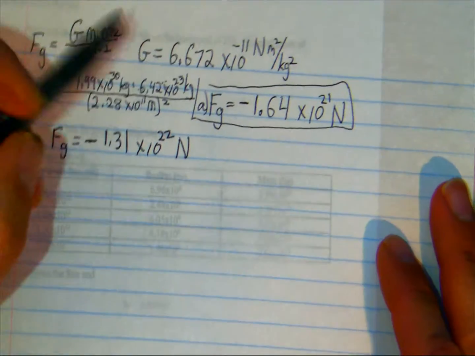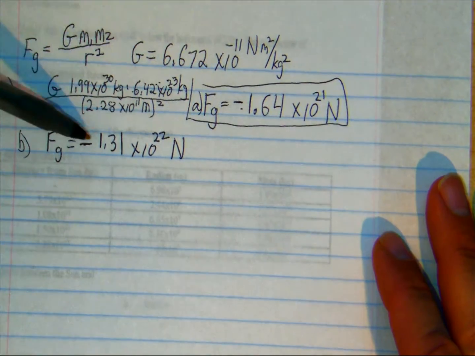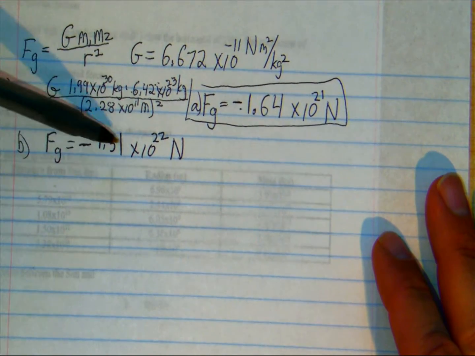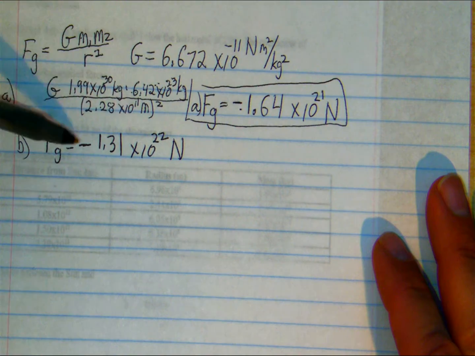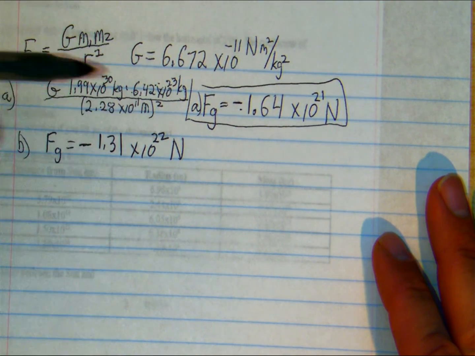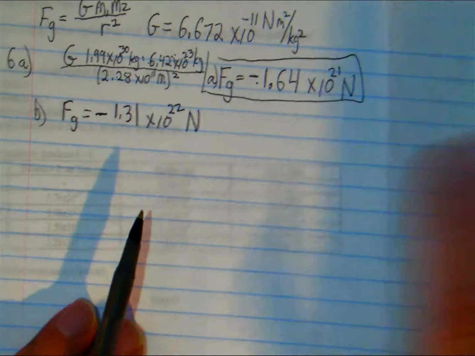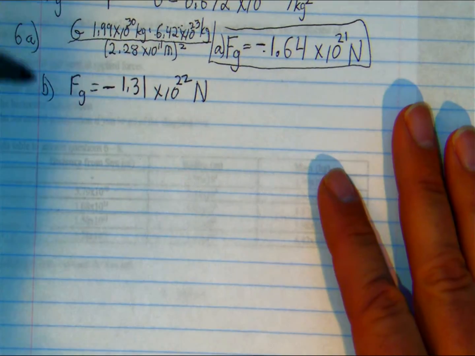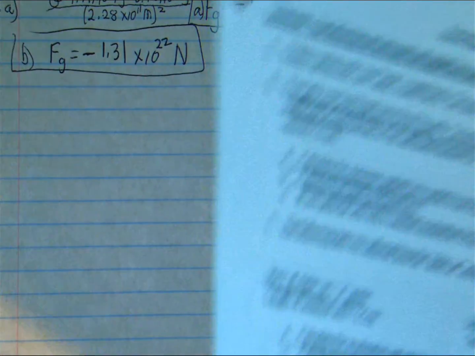So now this is nearly 10 times greater, and it's starting to approach Avogadro's number of newtons, right? 6.02 times 10 to the 23rd power. So it's above 1% of that. Anyways, it's starting to get up there. There's my answer to problem 6, part B. And that's the end of that printout.